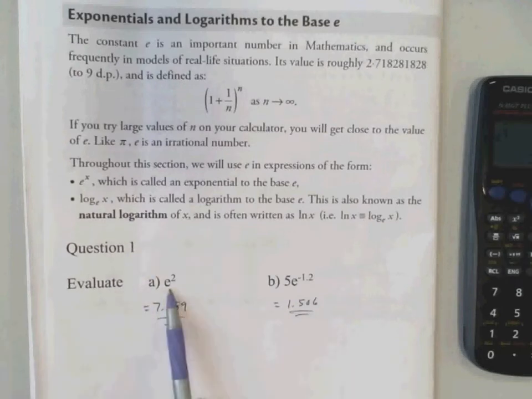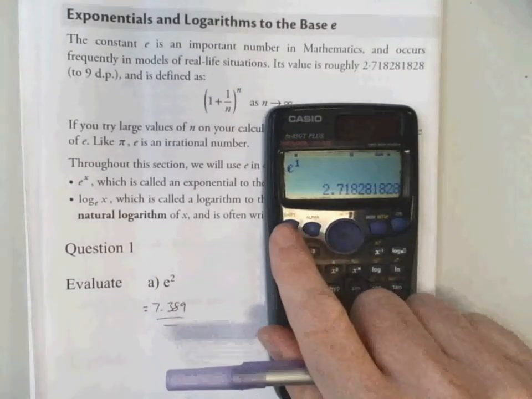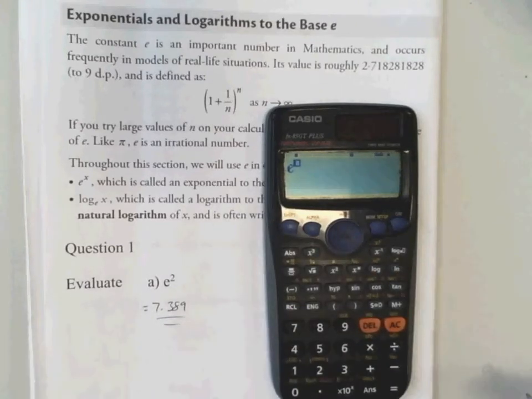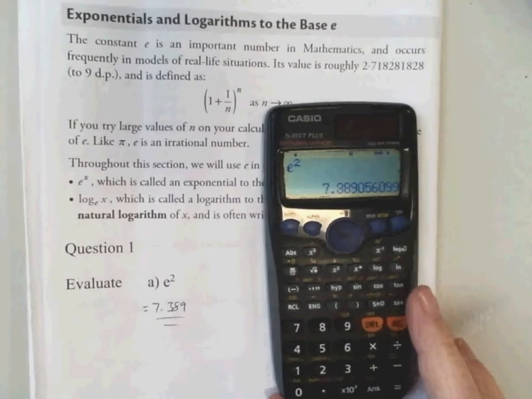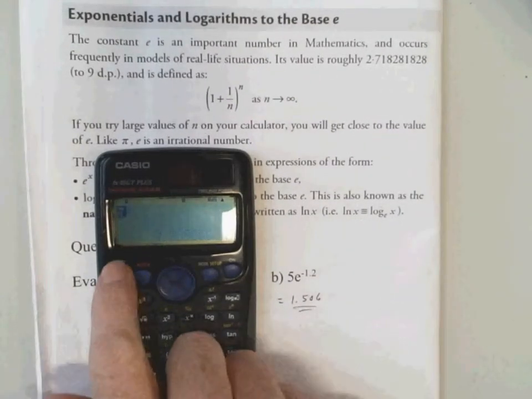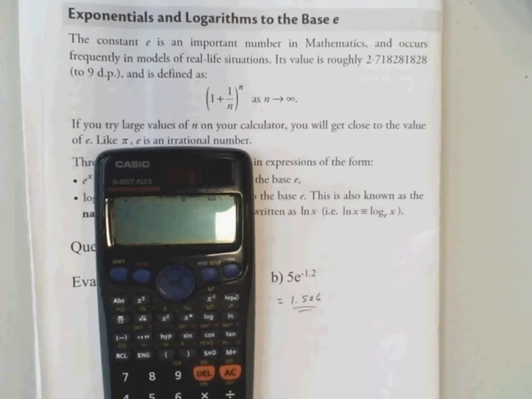Question 1, just evaluate e squared. Literally on the calculator, we're only pressing buttons here. Second function, shift ln to get e squared, press equals: 7.389 to 3 decimal places. Then 5e to the -1.2, so 5, shift ln, to the power -1.2. There we go, 1.506 to 3 decimal places.